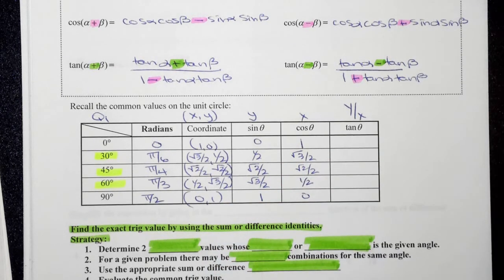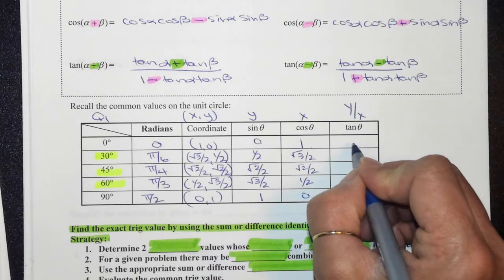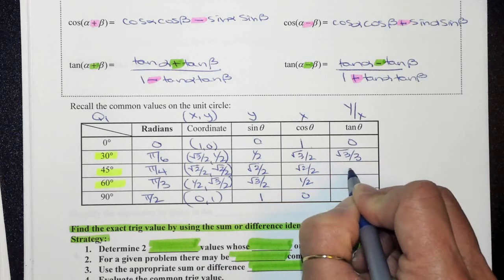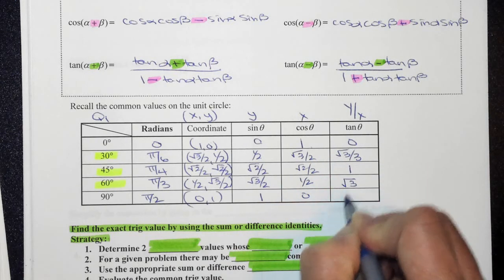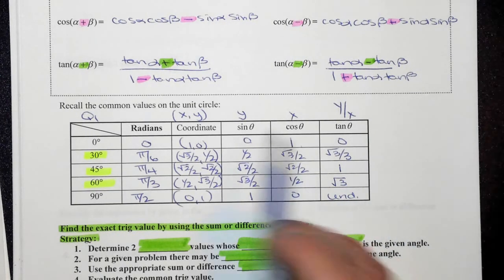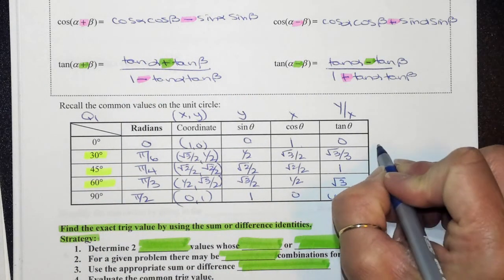Values are going down. And then you have your tangent, which is your y over your x. So this is 0, square root of 3 over 3, 1, square root of 3, and then undefined. So typically, these questions are not going to be quadrantal, but you need to remember your family members here.